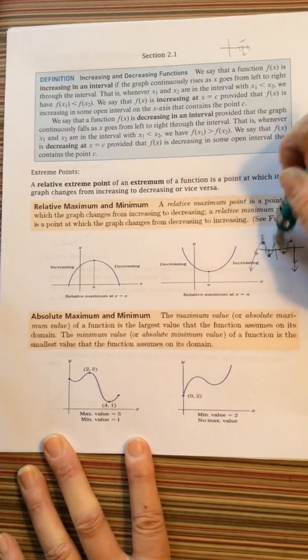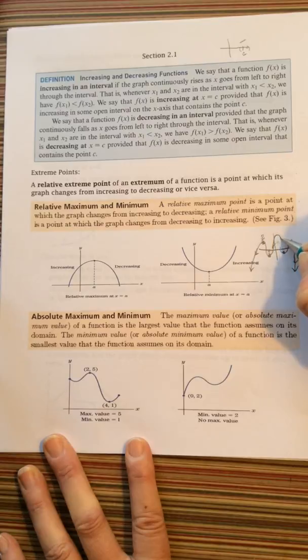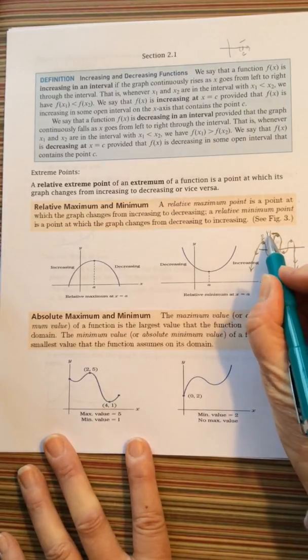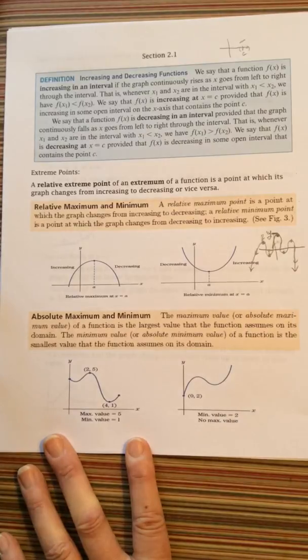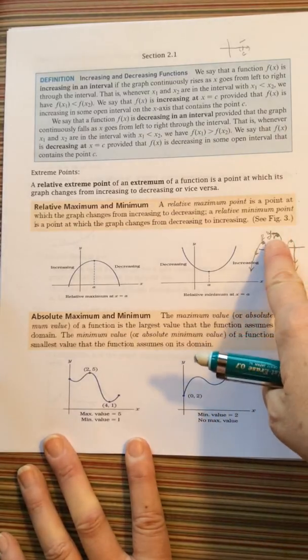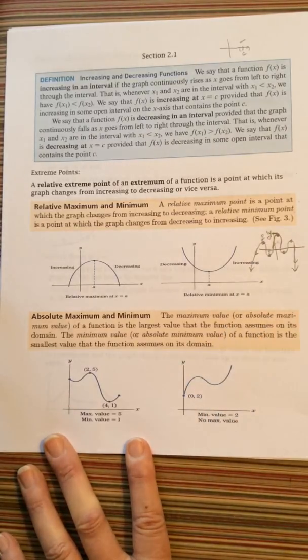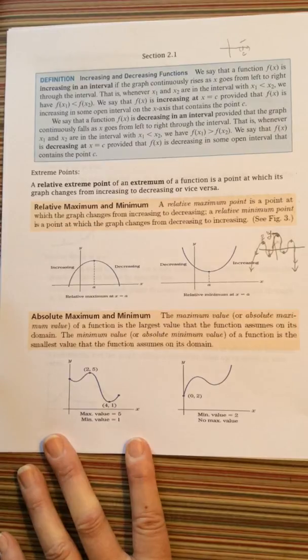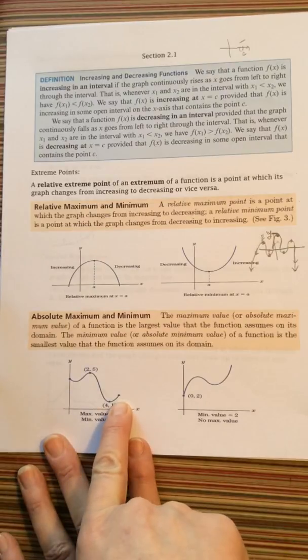If I change this a little bit to make this tallest, it would have an absolute maximum. The highest point that this graph achieves is whatever this y value is. It is an absolute maximum because there are no larger values of the function on the entire domain, because this keeps going down. So there might not always be an absolute maximum or an absolute minimum, but there will be if you take away the arrows.